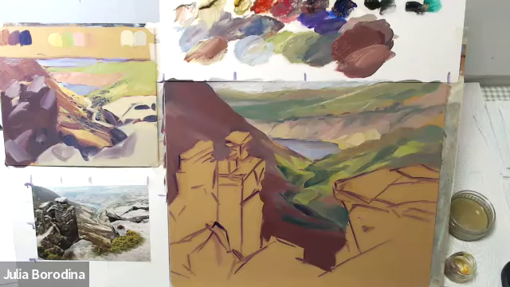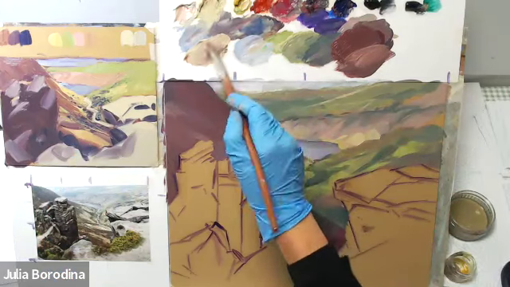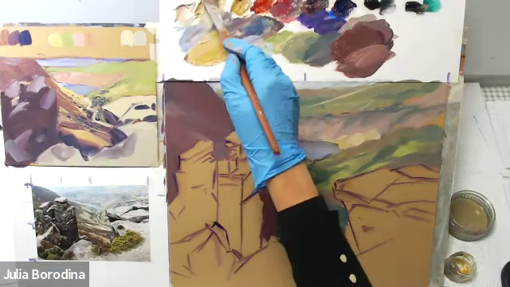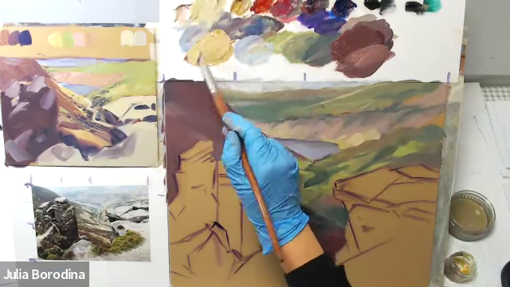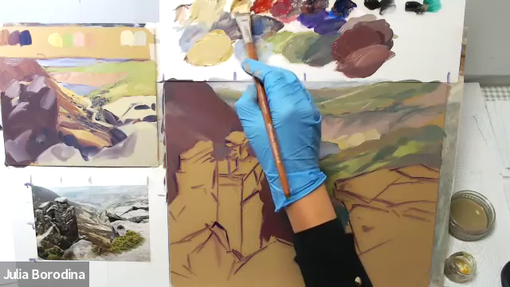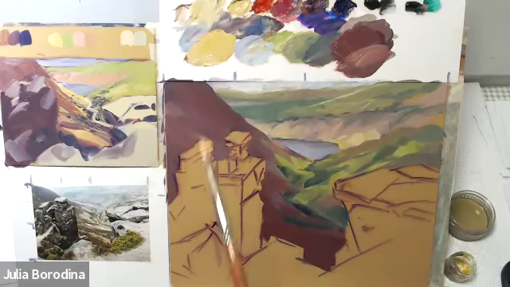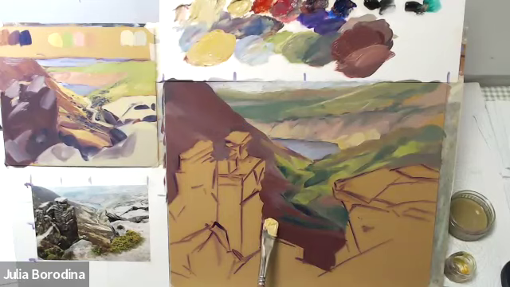but I can bring some highlights there as well. I haven't done any of my lighter ochres of what I've done on my sketch, so let's just bring a little bit of that back. So both titanium and ochre. And let's create the texture we were after.